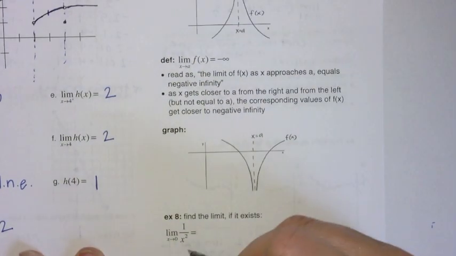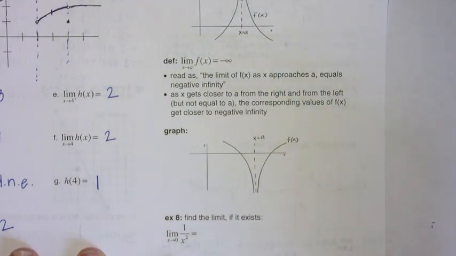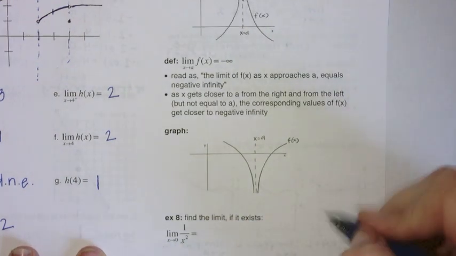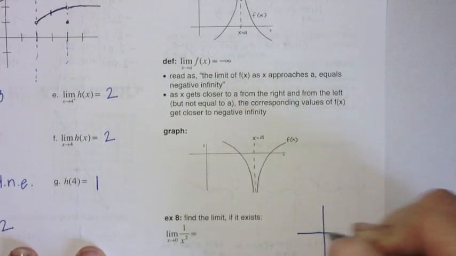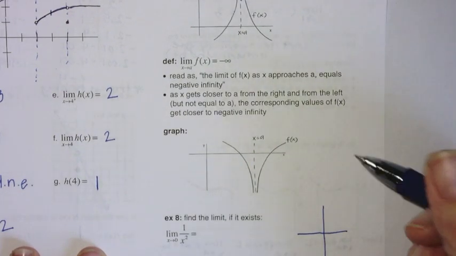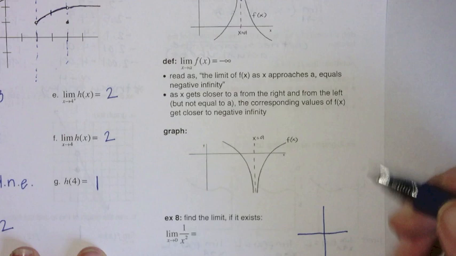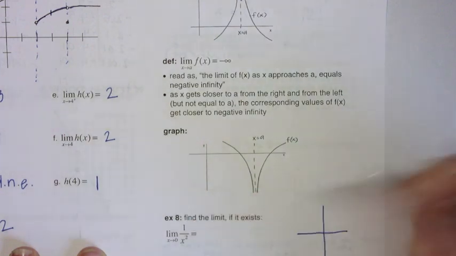Now this one right here says find the limit. And tomorrow we'll be learning how to find limits from equations, but right now use any tools you have available. So you can either make a table or you can just plug it into your graphing calculator and you will see. I would make a table, but whatever.